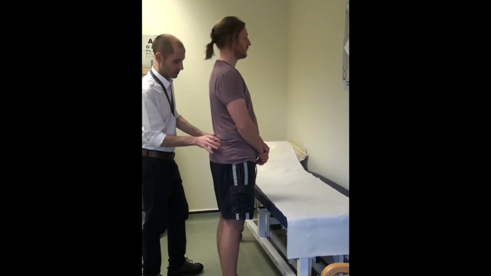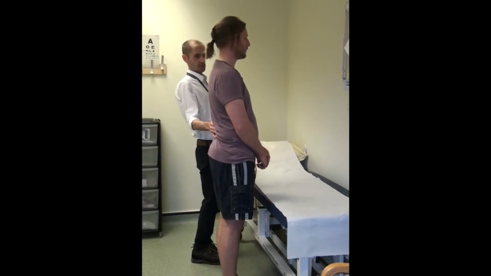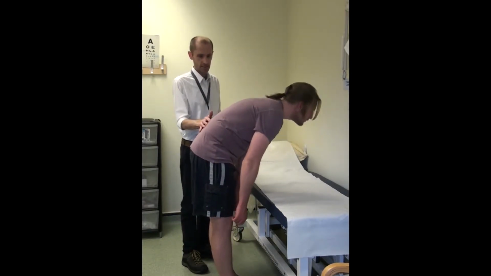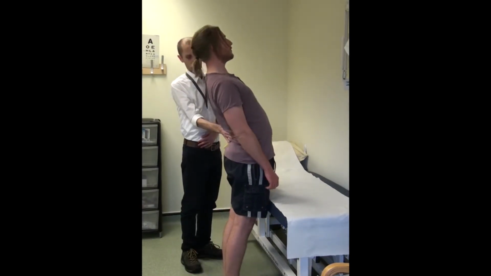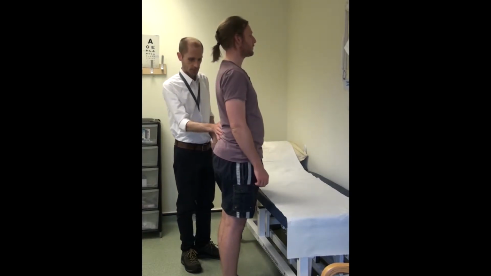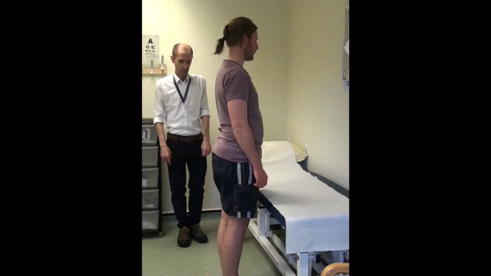Grand. We're just going to check the range of movement in that position. So what I want you to do, Dan, is just flex forwards for me. Good. So good lumbar flexion and back. Push your bum forwards and lean back. So good lumbar extension. Grand. Any pain throughout those ranges of movement? Good.